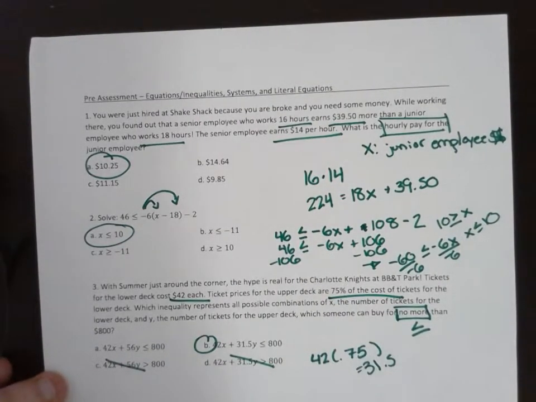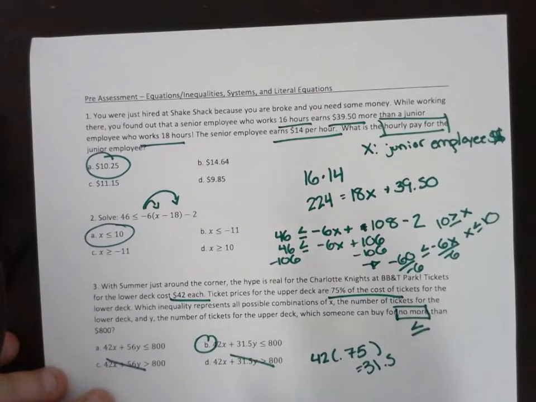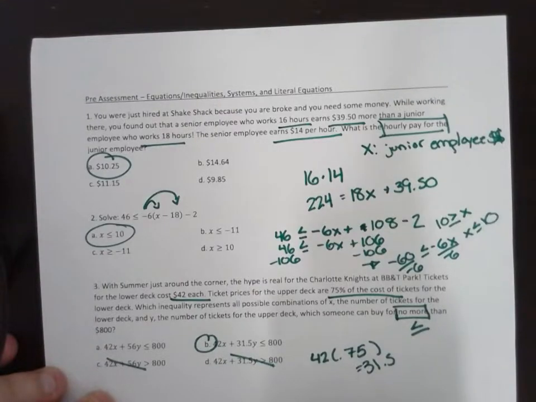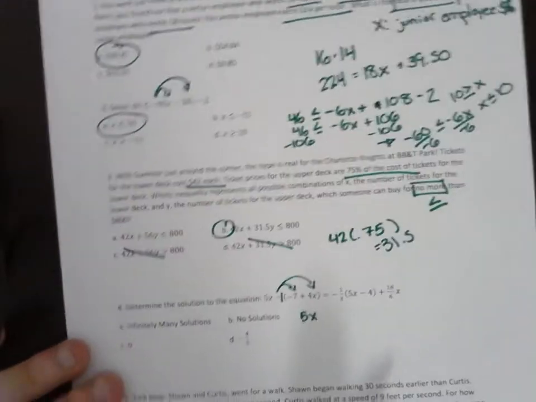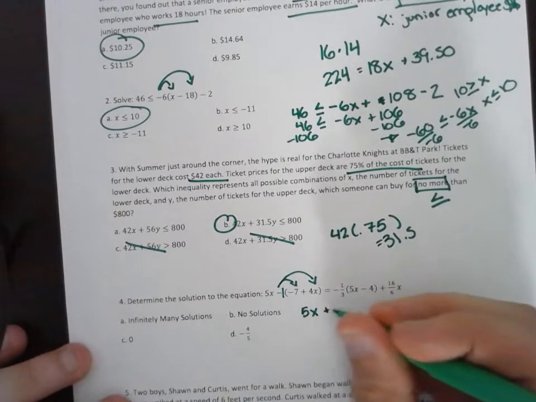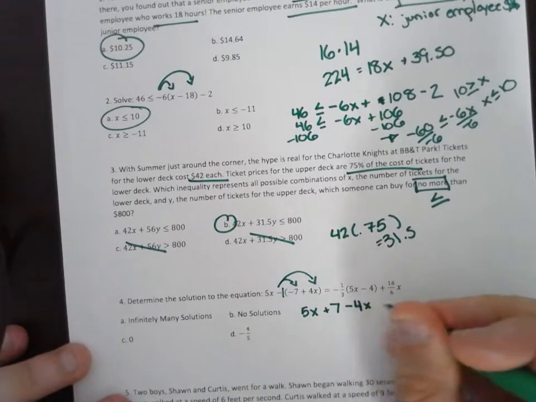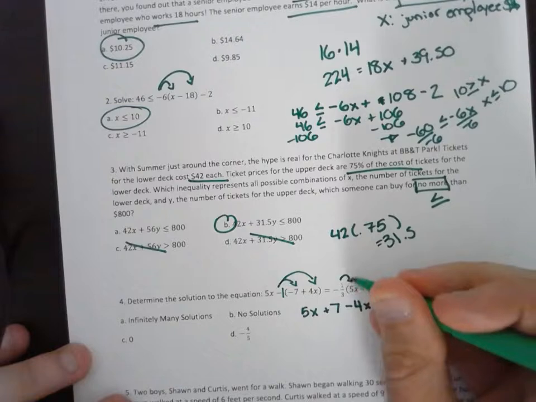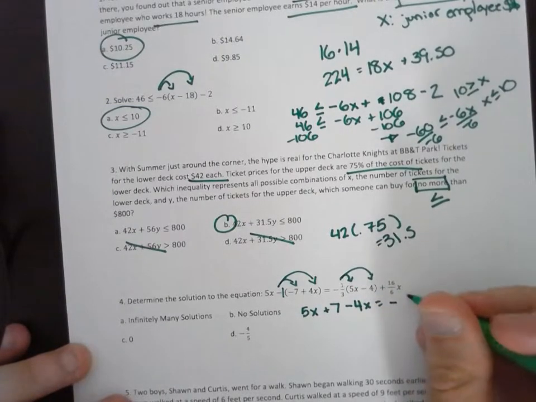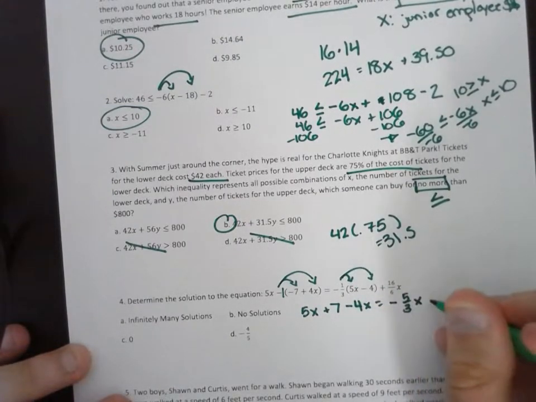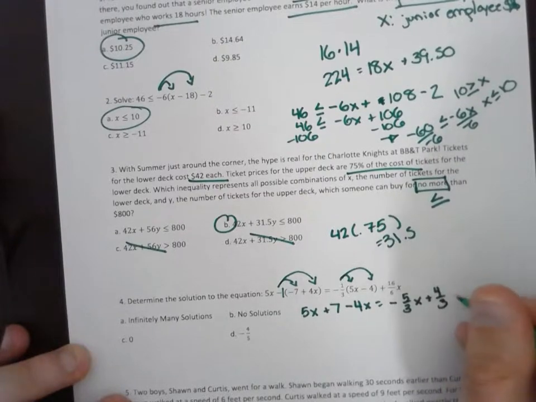So again, guys, now we have a multi-step equation on our hands. First and foremost, distribute everything that you see. So I have a 5x. I'm going to distribute this negative. Remember, guys, it's not just a negative, it's a negative 1. So when I distribute this negative 1, it's going to be plus 7 minus 4x equals, same concept here, minus 5/3 x plus 4/3 plus 16/6 x.